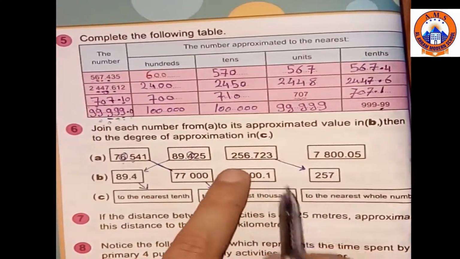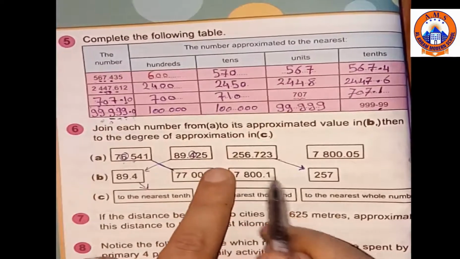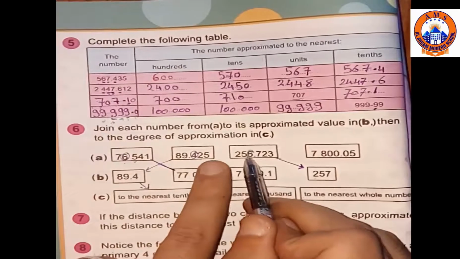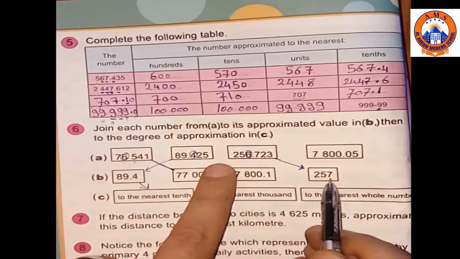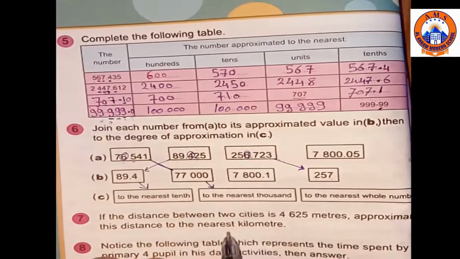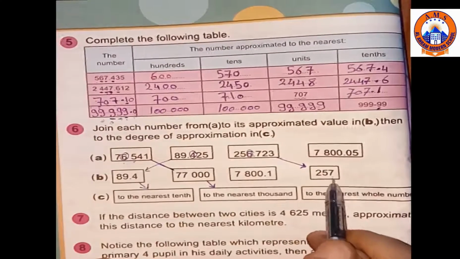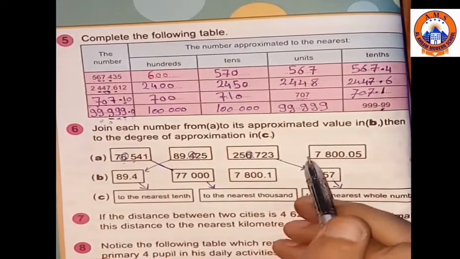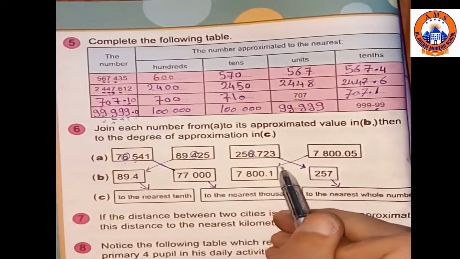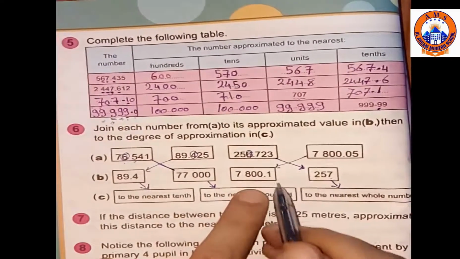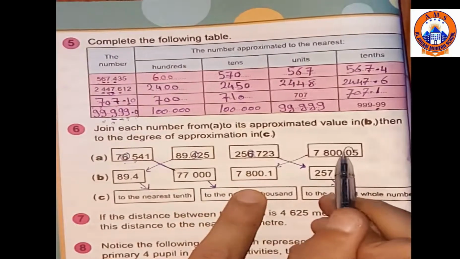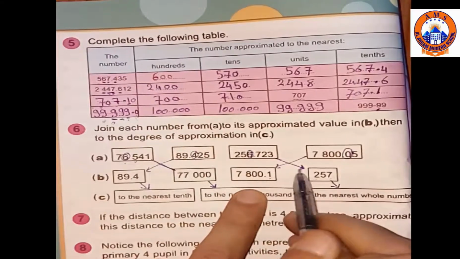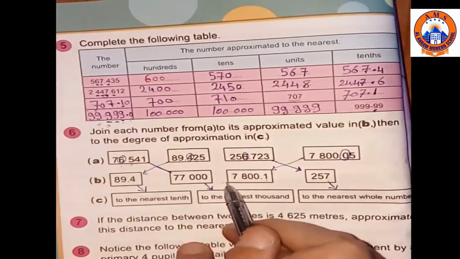And if you noticed, 256.5, the digit 6 is increased to be 7. So we approximate to the nearest unit or to the nearest whole, so I'm gonna choose approximate to the nearest whole. The last two will be joined together. And the digit which is changed is this 0 because it becomes 1. So we approximate to the nearest tenth. I'm gonna choose tenth.